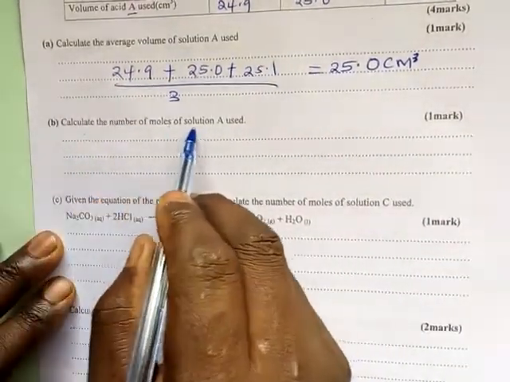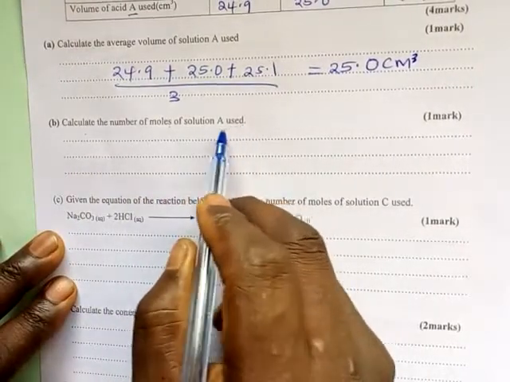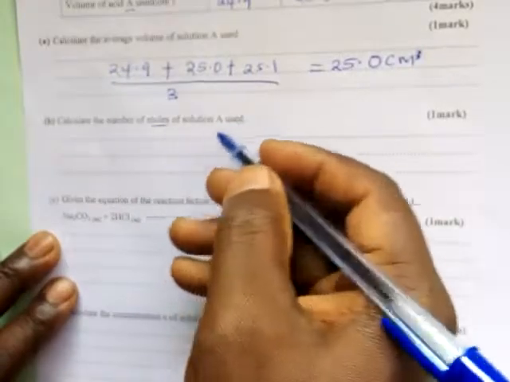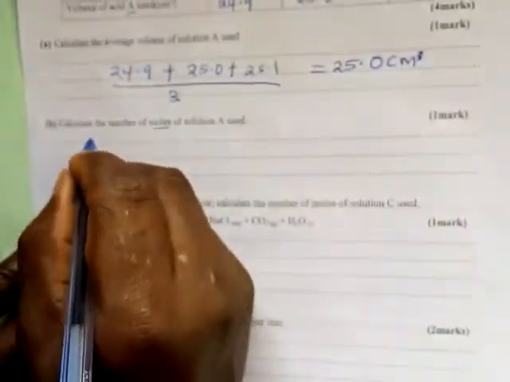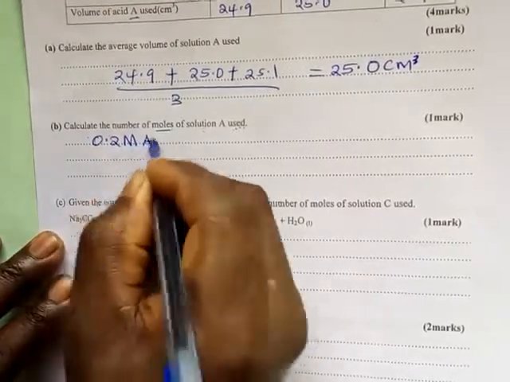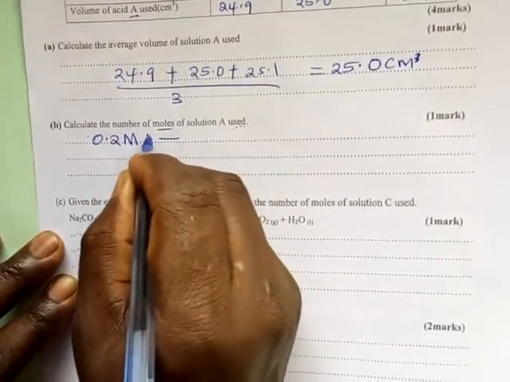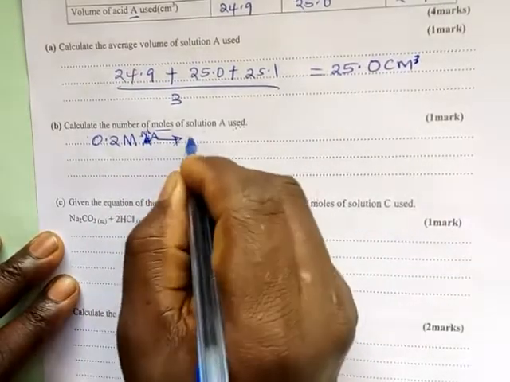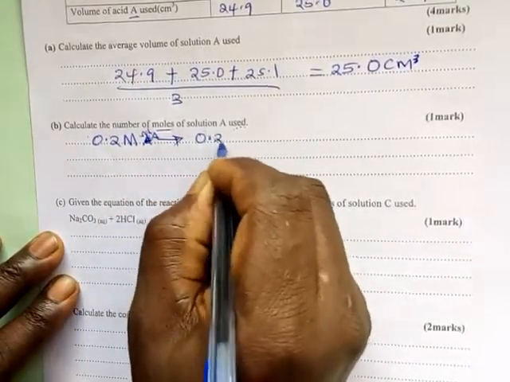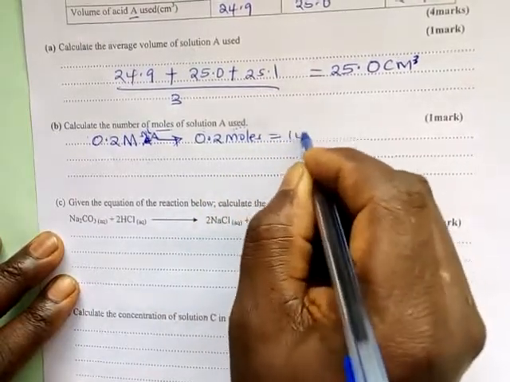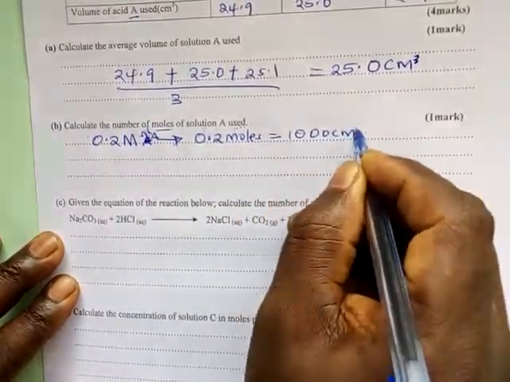Calculate the number of moles of solution A used. But we know the concentration of solution A. 0.2 capital M solution A implies that 0.2 is the number of moles in 1,000 centimeters cube.